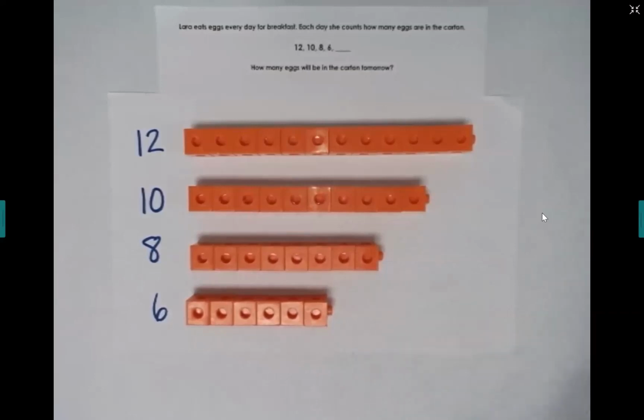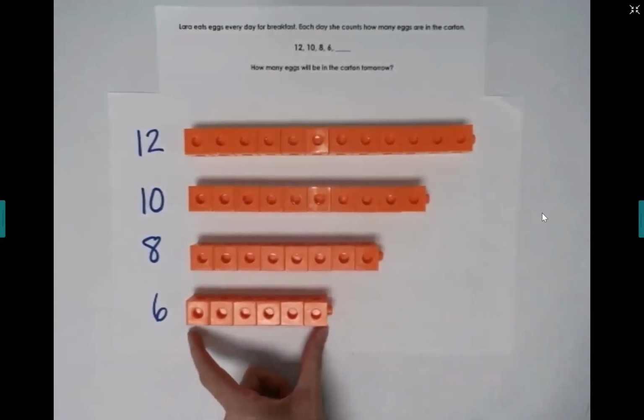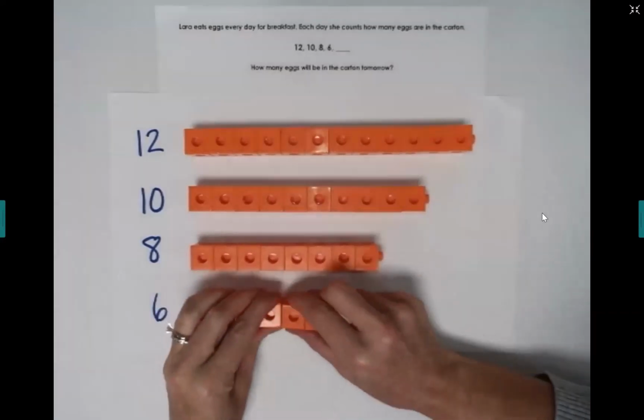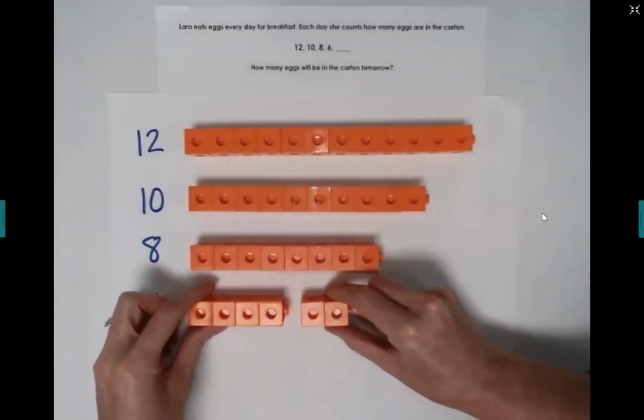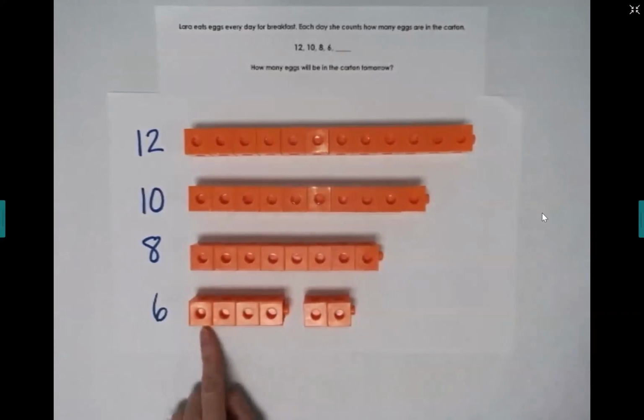So in order to extend the pattern and find out how many eggs will be in the carton tomorrow, I can think about this step of 6. Students could physically break apart that 2 and count 1, 2, 3, 4. Tomorrow there should be 4 eggs.